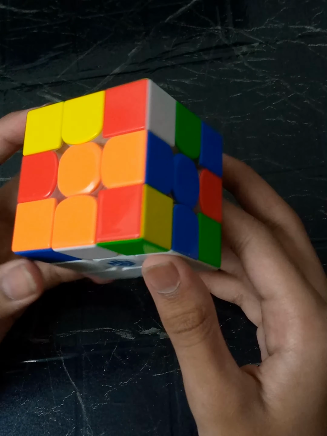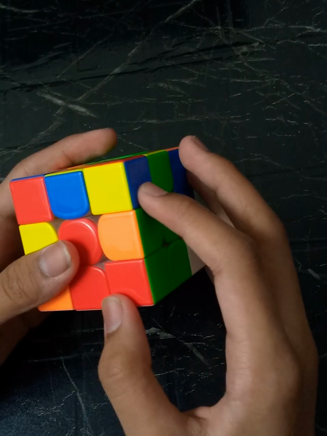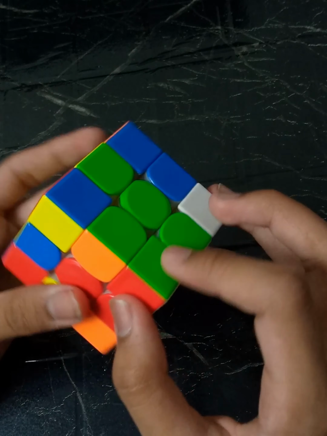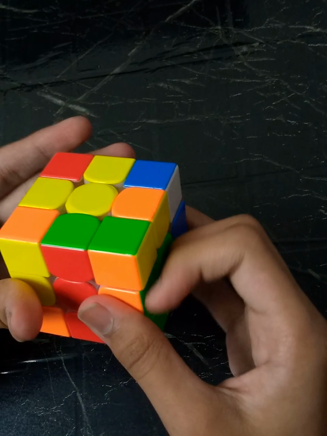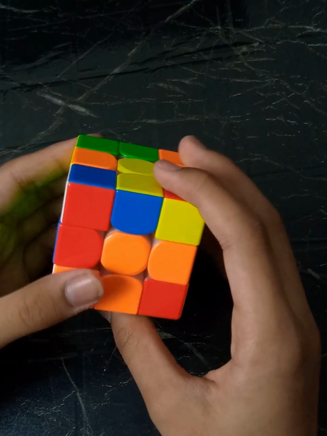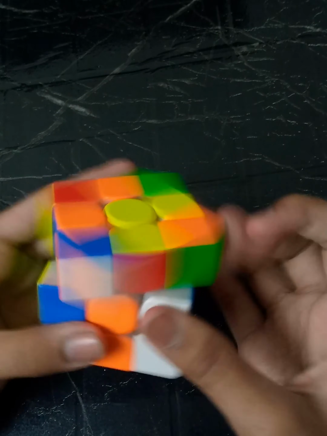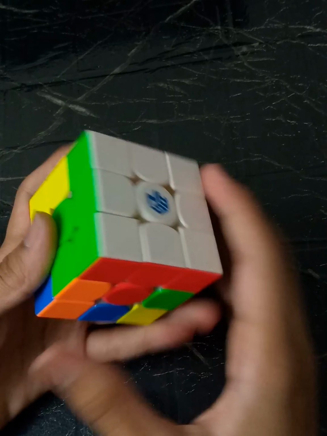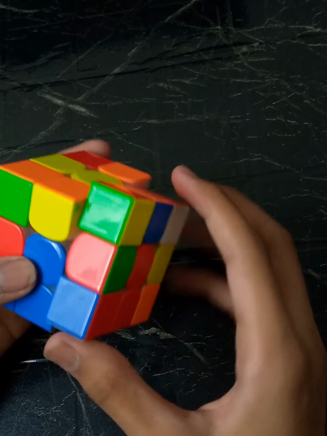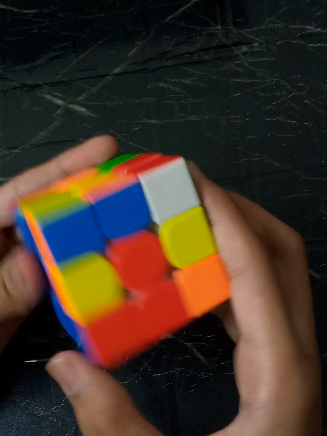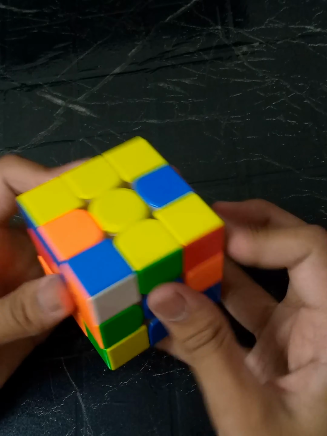Okay, so to do beginner F2L, in the beginner method, you solve this layer and then the second layer differently. First you solve all of these, like this for some reason, the first layer, and then you move on to the second layer with a really long algorithm, and you don't even use pseudo F2L.